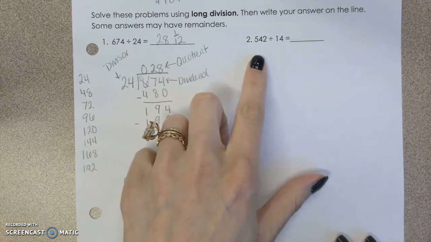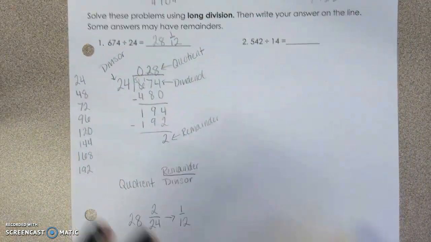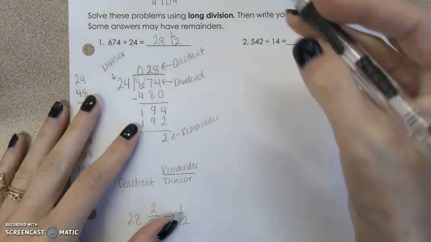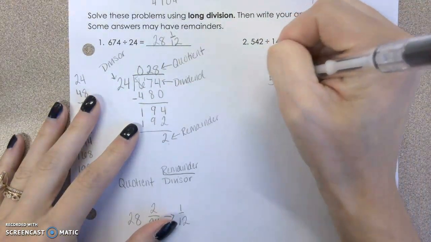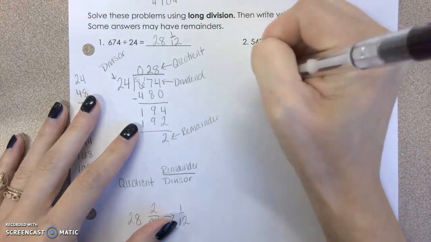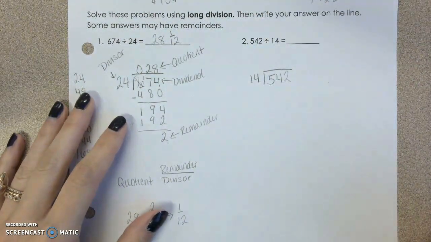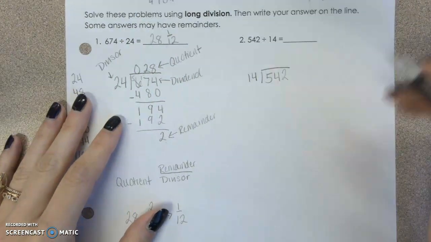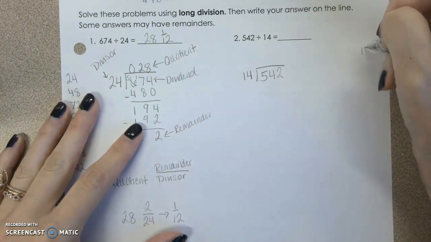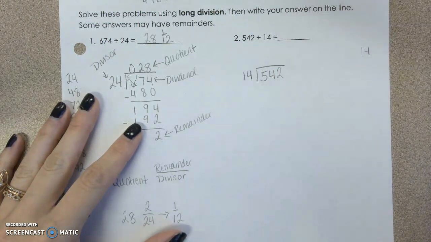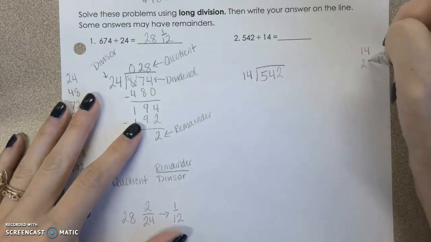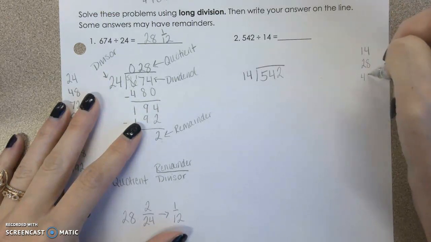Okay, so for number 2, I'm going to have you try this one, set it up, kind of get going here on your own. So you have 542 divided by 14. So we are going to create a list of multiples again. So come out to the side, and I've got 14. And if you add 10 more, there's 24, plus 4, 28. So we want to make a list of multiples again.